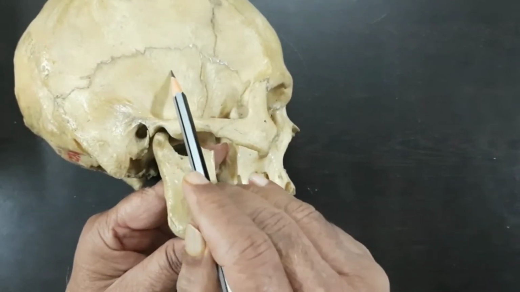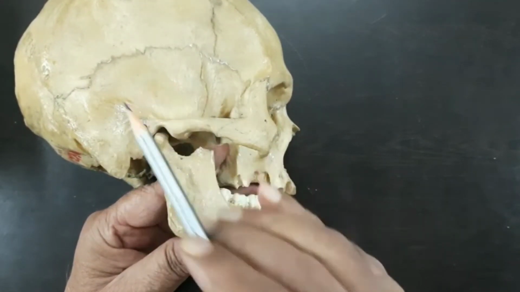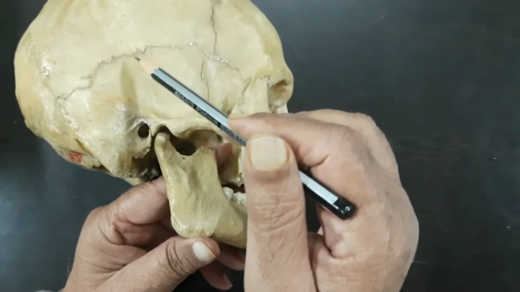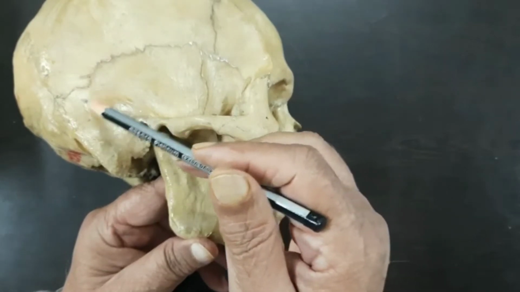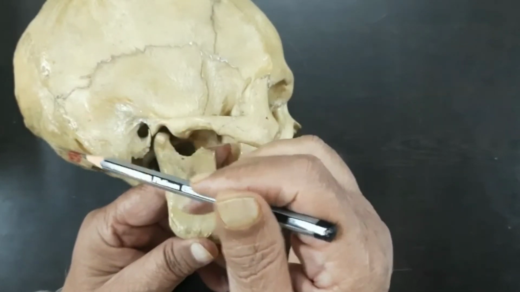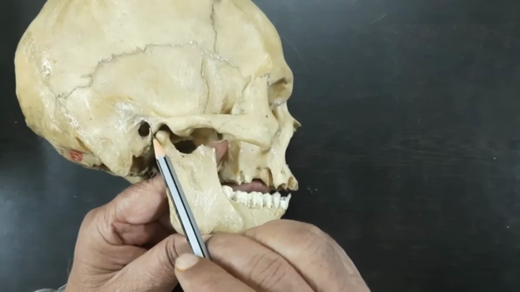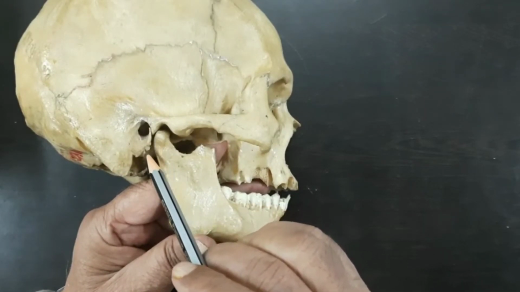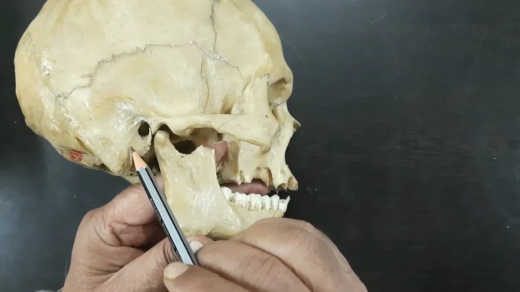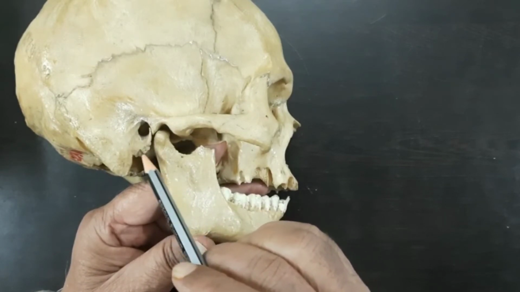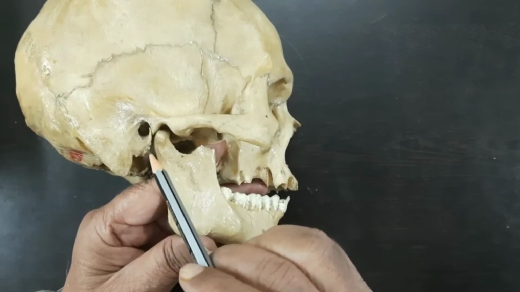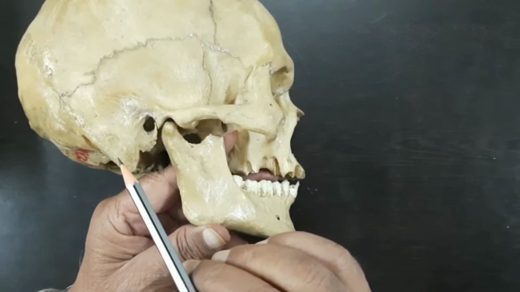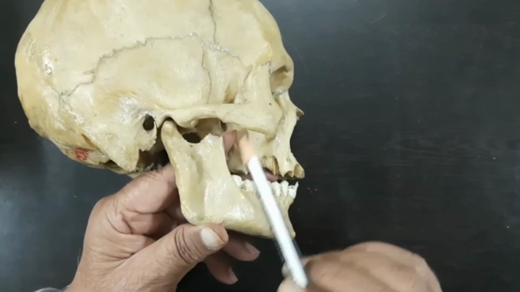This bone is the temporal bone, which has many parts. In this aspect we are seeing the squamous part of the temporal bone. Then we are seeing here the mastoid part of the temporal bone. Here is the external acoustic meatus, which is bounded anteriorly, below, and slightly posteriorly by the tympanic plate. Okay, this is the tympanic plate. This is the mastoid process, which is seen most posteriorly.